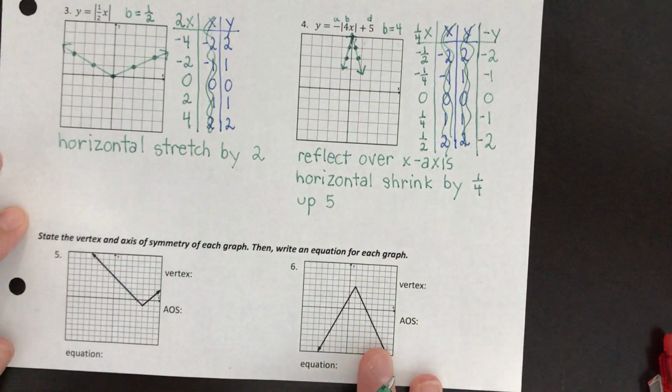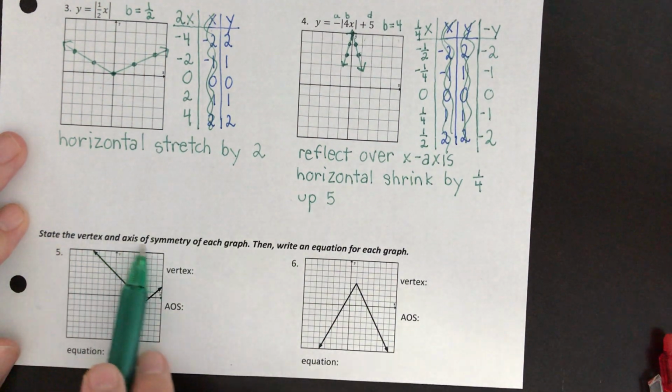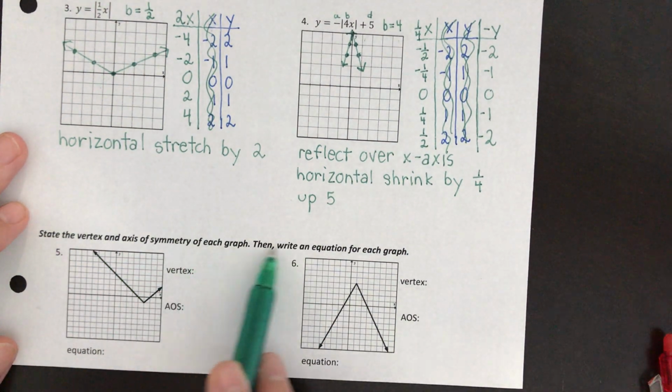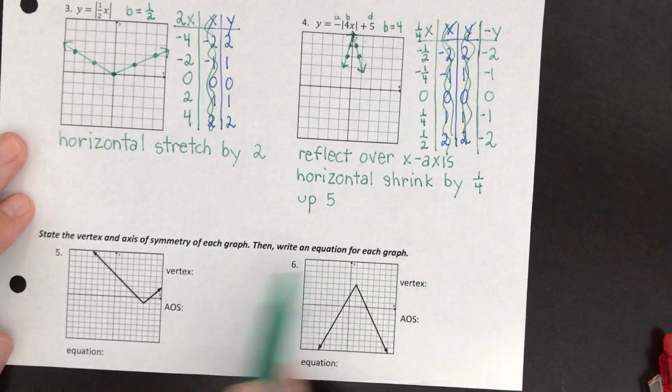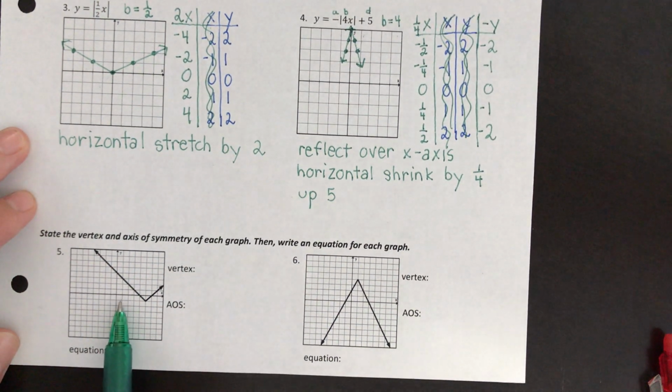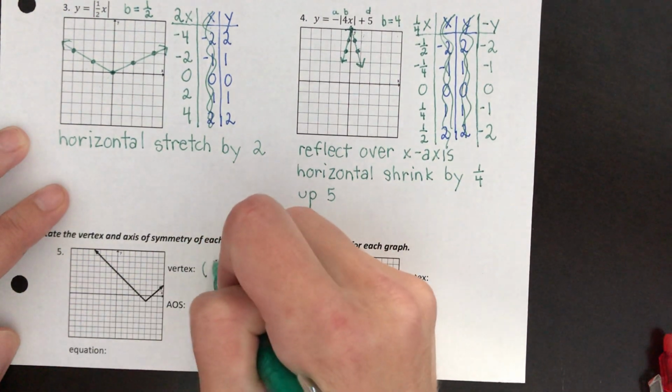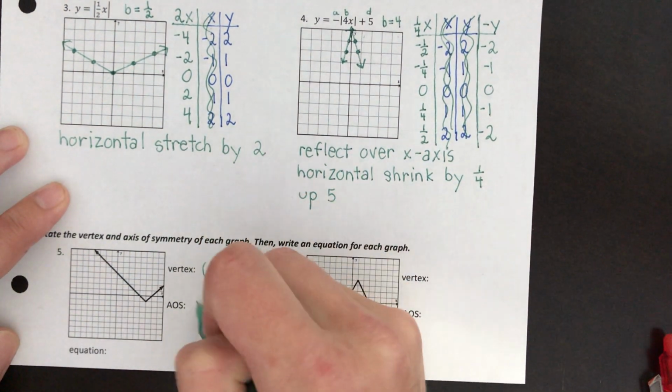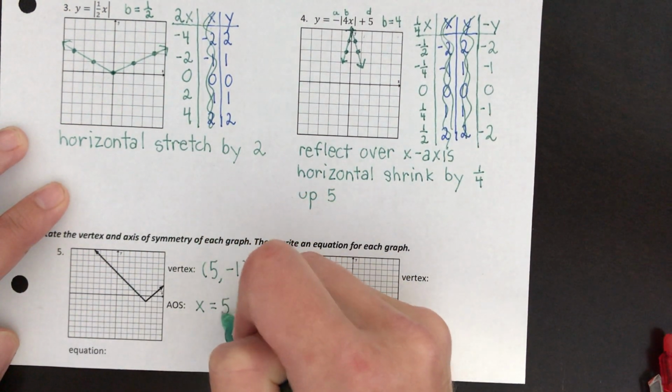Okay, last portion of the notes. So state the vertex and axis of symmetry of each graph. Then write an equation for each graph. So vertex for this graph, that's easy. It's 1, 2, 3, 4, 5, -1. So therefore my axis of symmetry would be x equals 5.